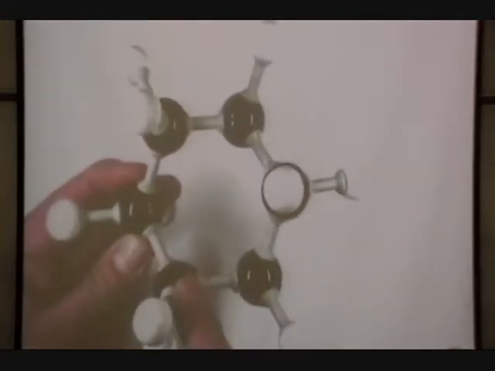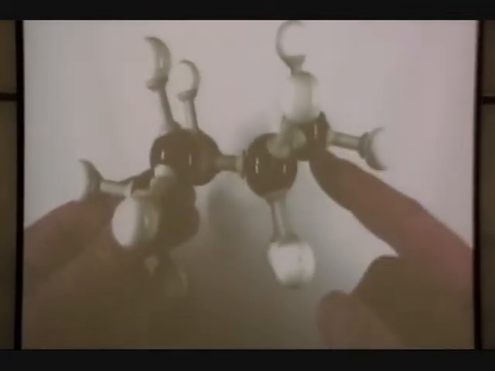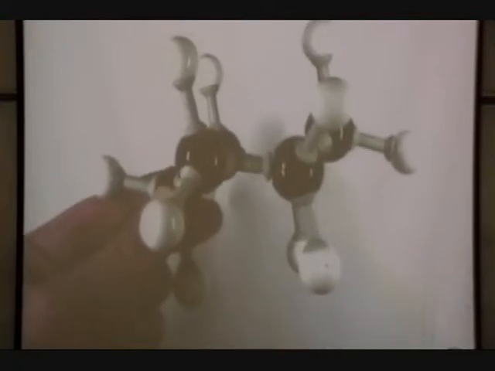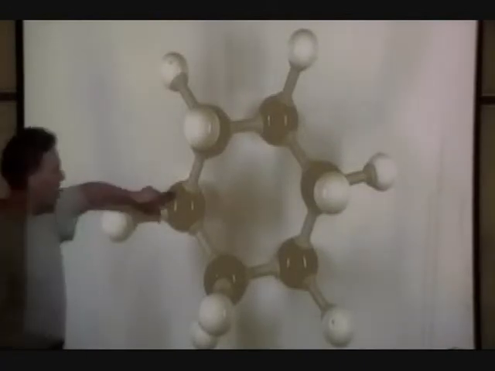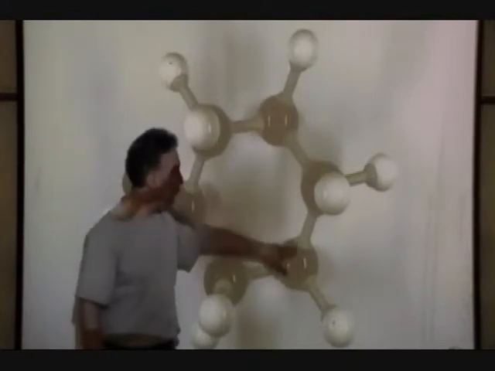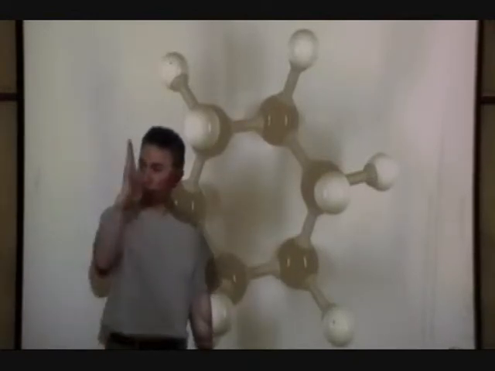So the other 4 carbons, 1, 2, 3, 4, make up the 4 points of a plane. The 4 points of the molecule are actually flat. The last one is pushing up, and on the other end, the next one is pushing down. So you can actually set your model up, and the cyclohexane molecule will sit on 1, 2, 3 carbon to hydrogen bonds which are pointing straight up and down.